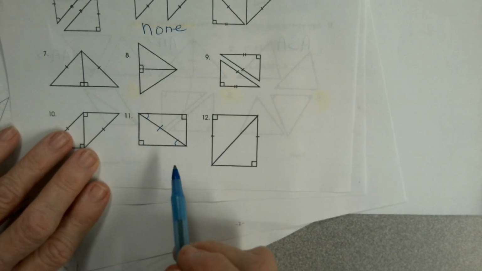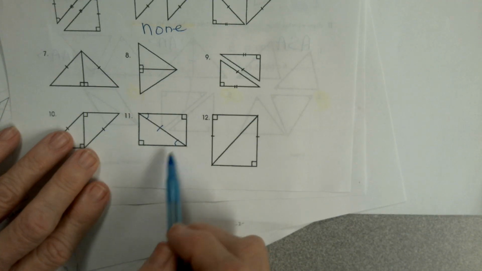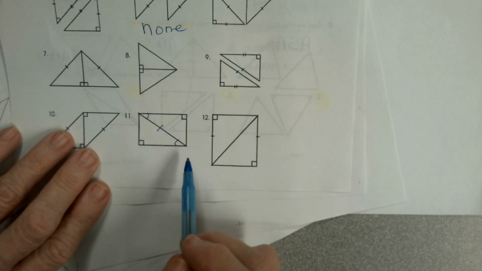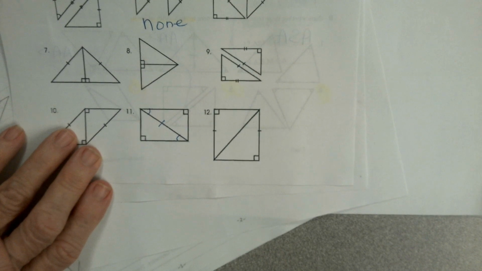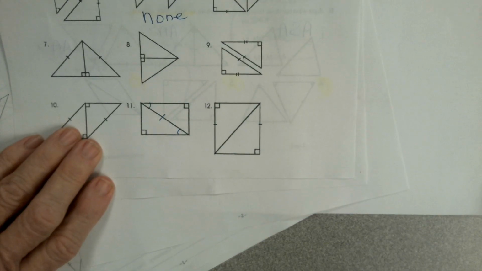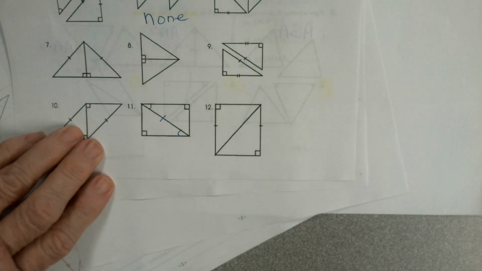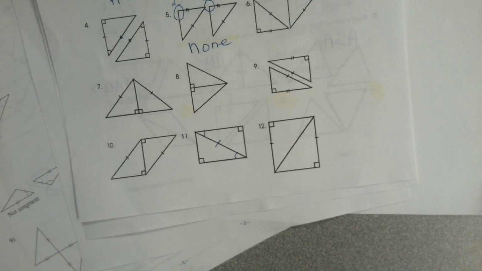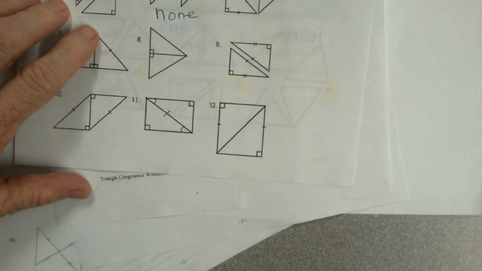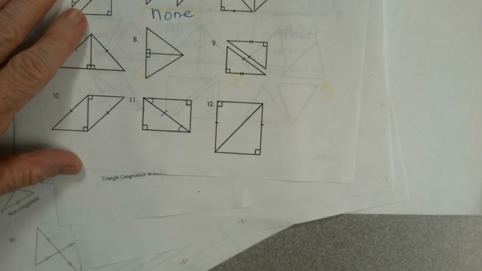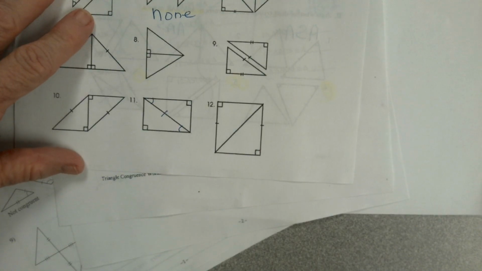I don't know the size of the leg. Come on, people. They are congruent, but why? Because they're vertical angles. We're naming side angle side? We're naming hypotenuse leg? Not because they're vertical angles. What are the three letters that I could use to say that those are congruent?